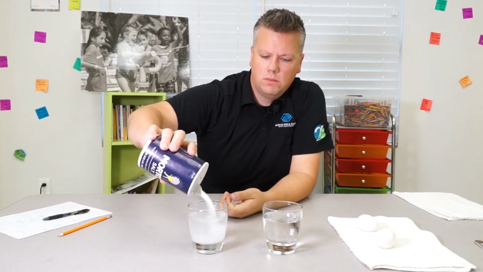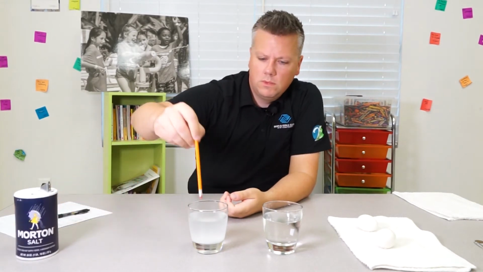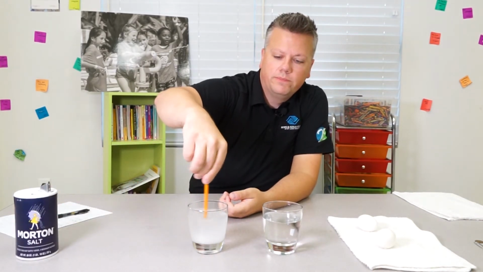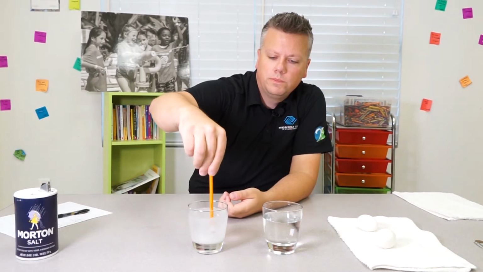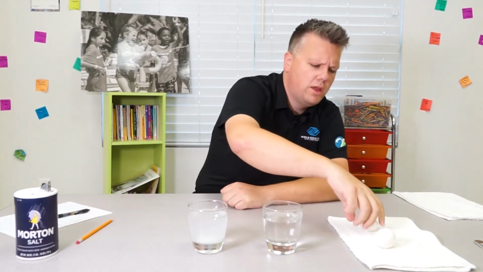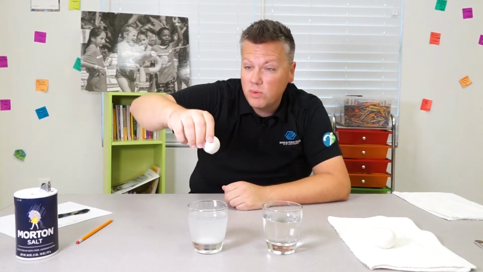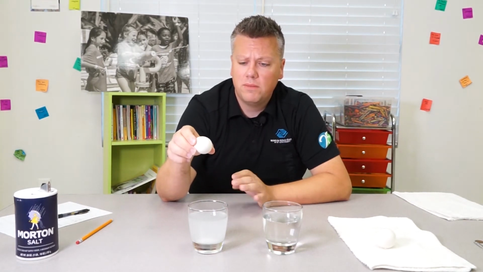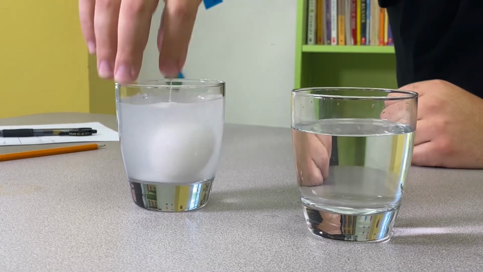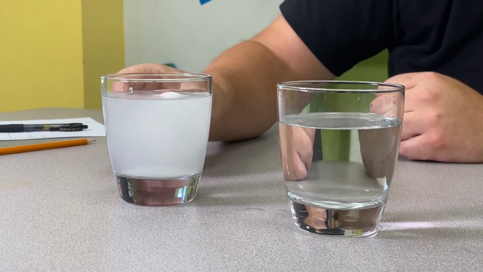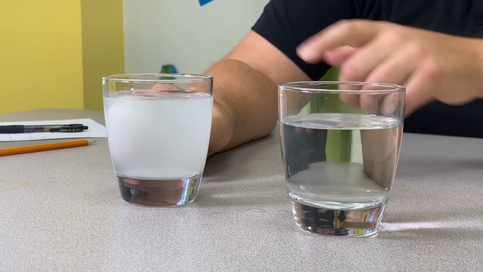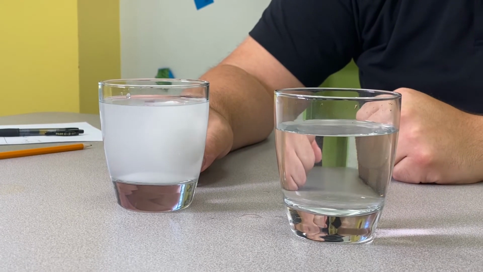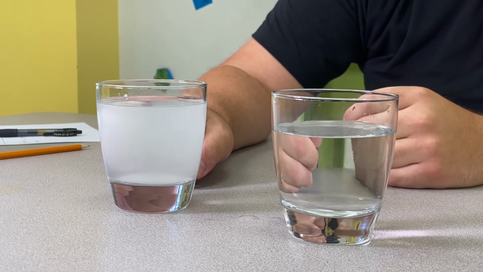So I just have normal salt. I'm going to put a good amount in. I'll just use a pencil to stir it up. And we're going to put the egg in here and see if this time it's with salt. So we added salt to the water to see if we can make the water more dense than the egg and see if the egg is buoyant in the salt water. And it's hard to see, but if you look from the top, the little top of the egg is peeking out of the top there. So it's floating. It's not touching the bottom anymore.